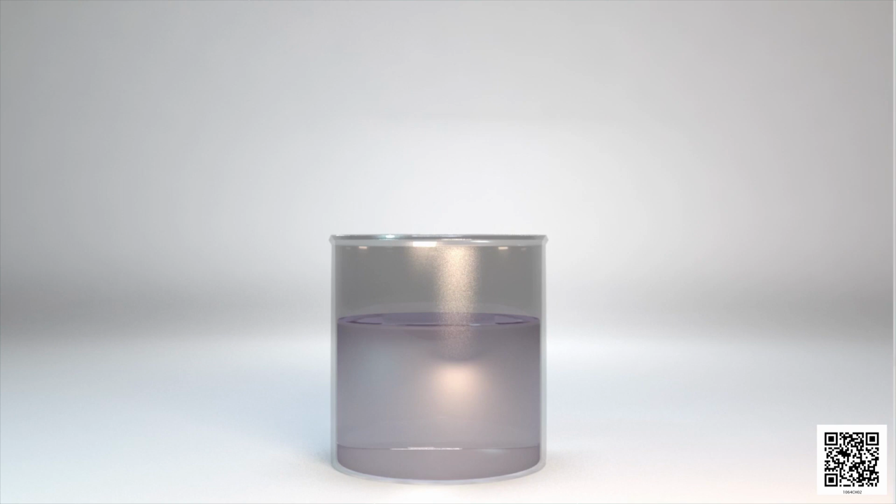We see that the pink color of the solution is fading away. Add a few more drops of acid and stir again till the solution becomes colorless. See, the solution has now turned colorless.